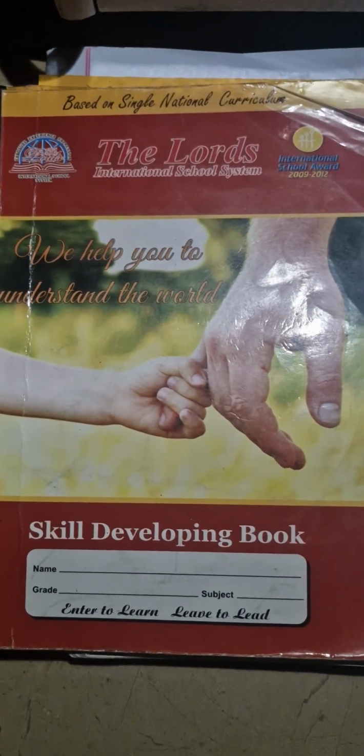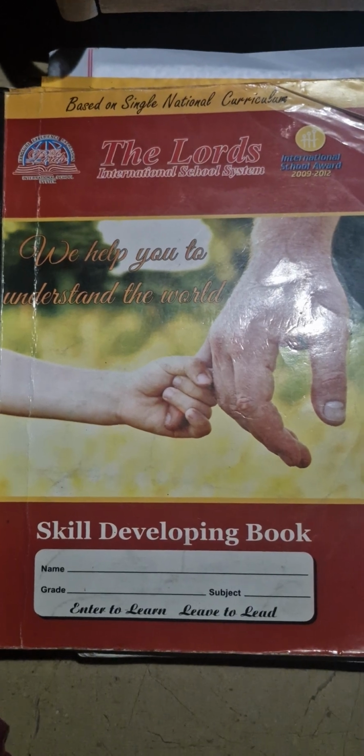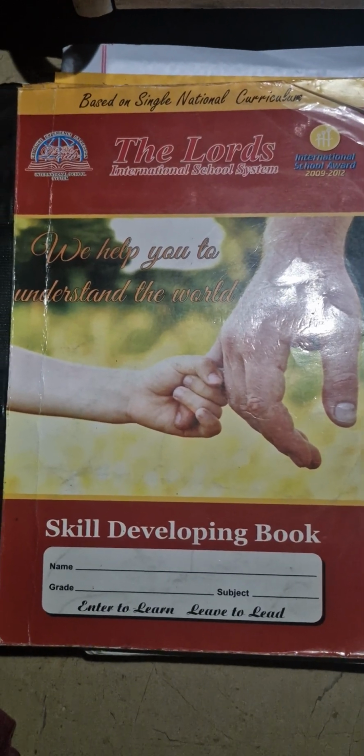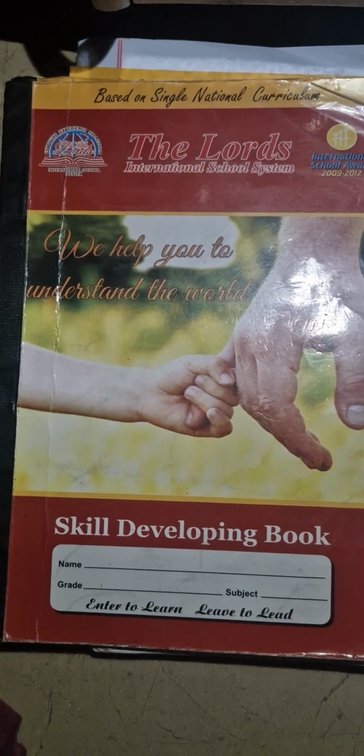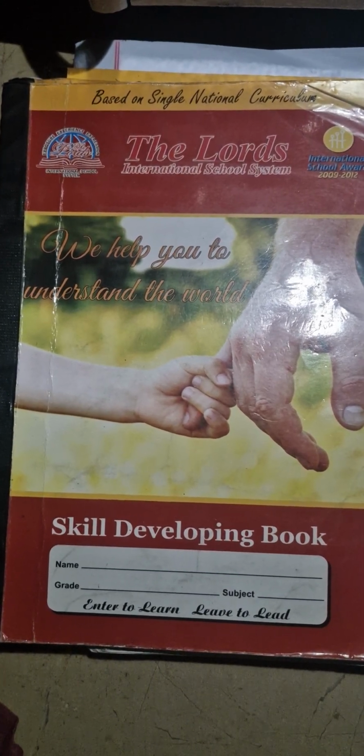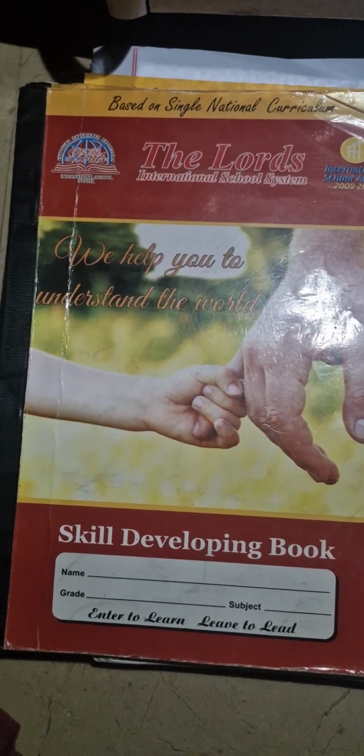Before I start, I always say that keep your copies, skill books, and stationery items with you so that you may do the written work once it is finished. So, students, we were all learning about materials. We have learned that some materials are soft, like Play Doh, like foam sheet, like balloon filled with air.